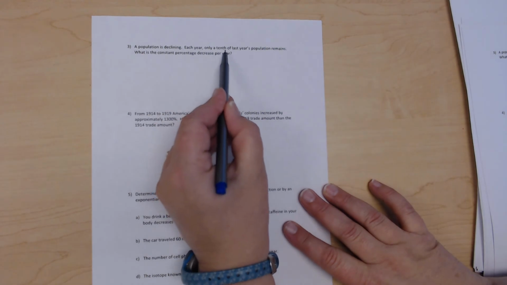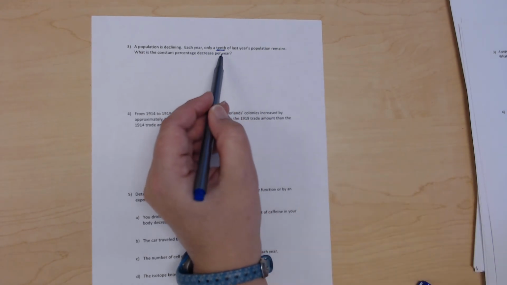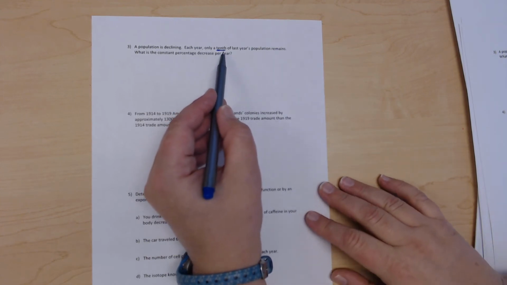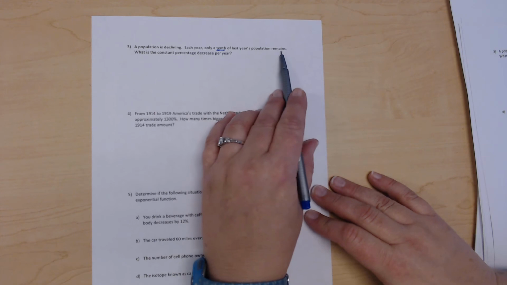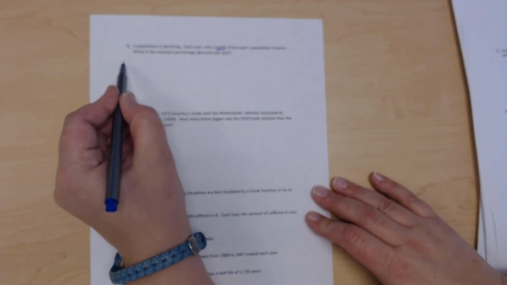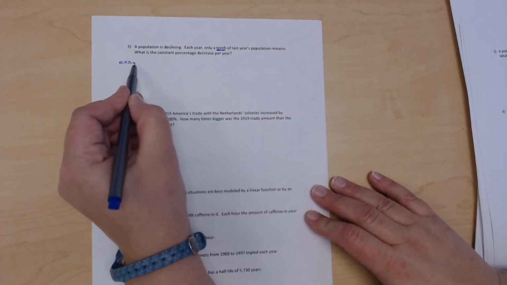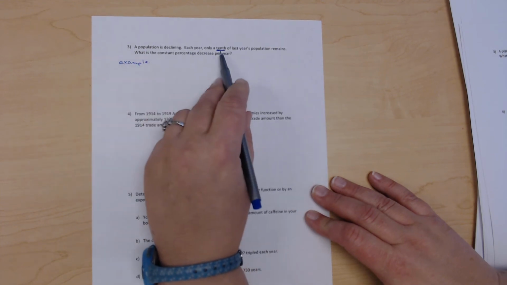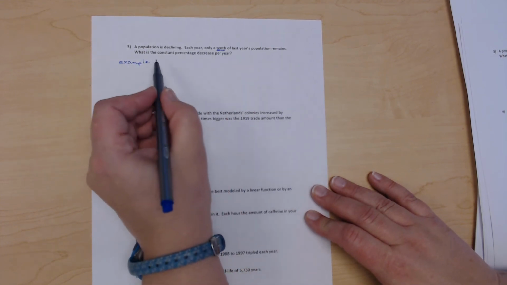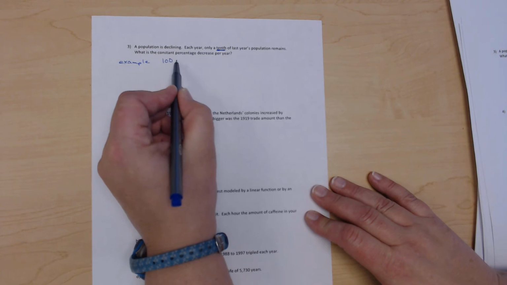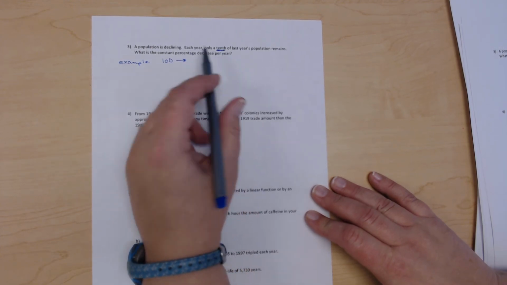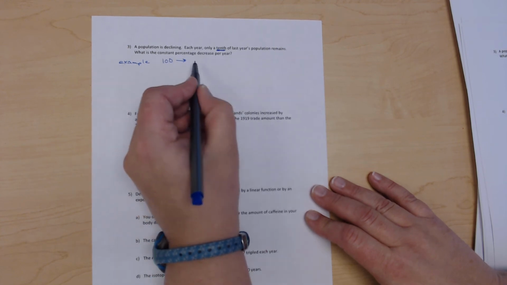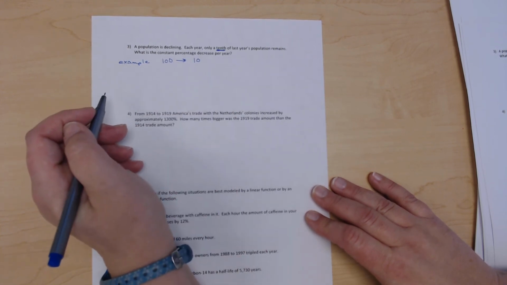Only a 1/10 of the population. This is kind of like the reverse of doubling or tripling, okay? Only a 1/10 of the population remains. That's not very much, right? But kind of the same thing. So I just started with an example. I said, if I'm talking about 1/10, why don't I choose something easy? So I said, if I start out with 100, only a 1/10 is remaining. So a 1/10 of 100 is 10.